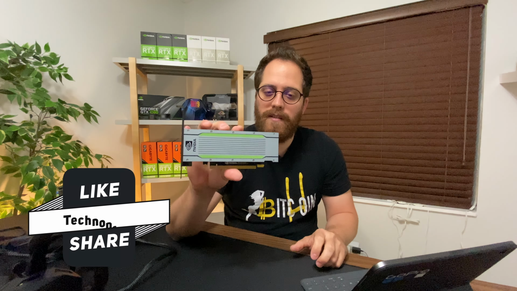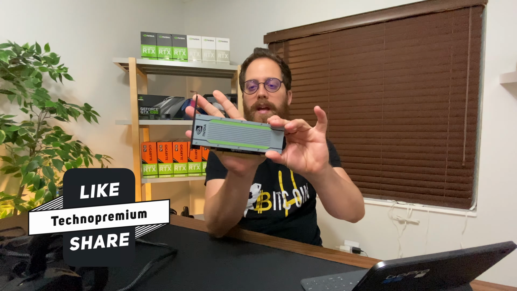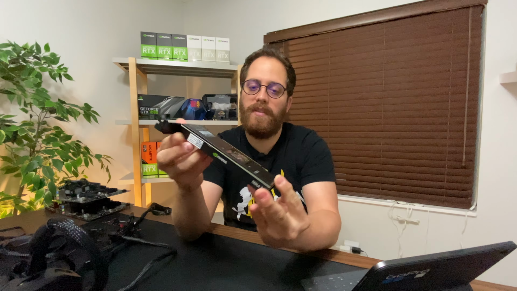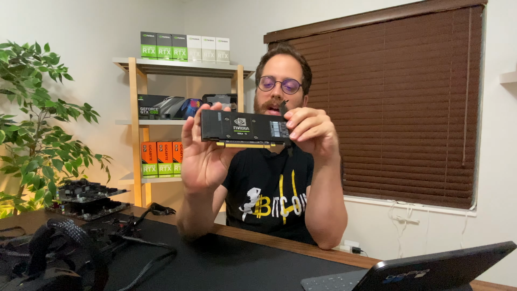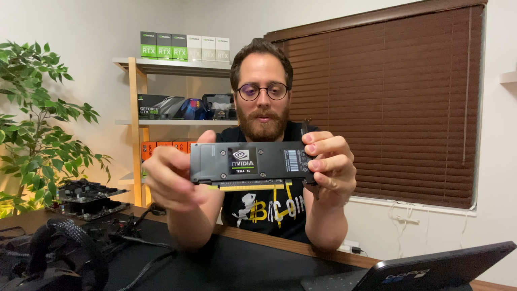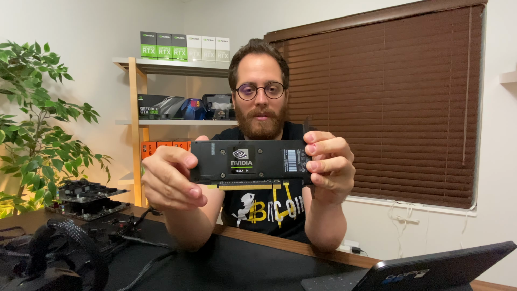So the Tesla T4, as you can see here in my hand, is a pretty small video card. We have a sleek design, and the thing I like on the back is, as you can see here, it says Tesla T4. This thing looks really cool, talking about just how the video card looks, right?